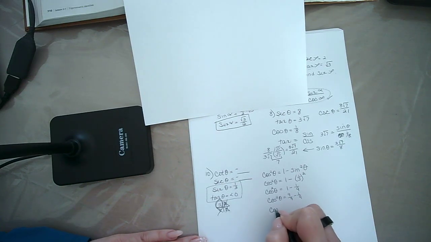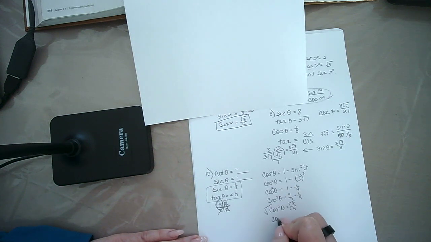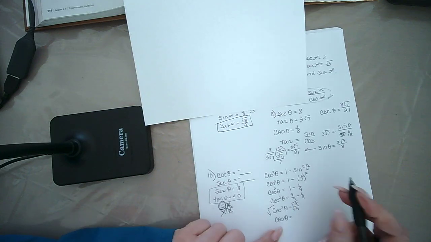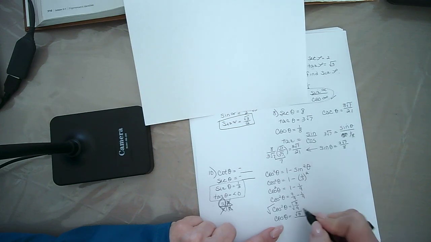So I get cosine squared theta equals 8/9. I'm going to square root both sides. So cosine theta is equal to radical 8, since 8 is not a perfect square. Even though I could simplify it, I'm just going to leave it right now. Over 9 is a perfect square, so it's 3.